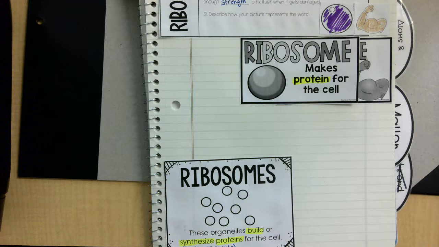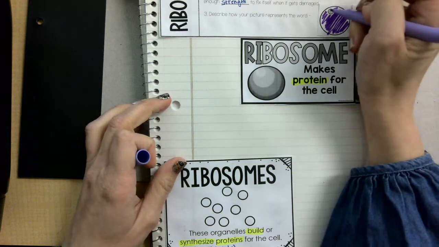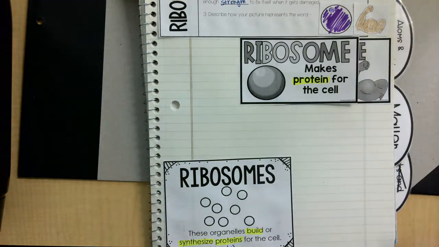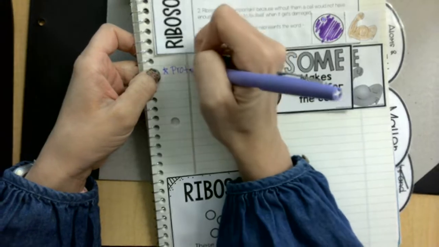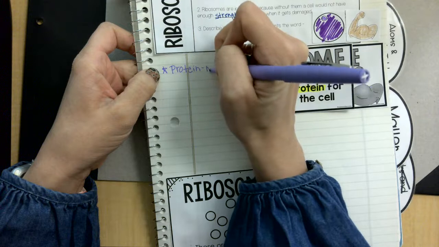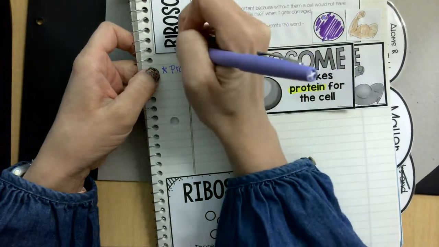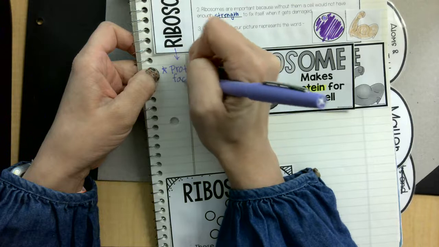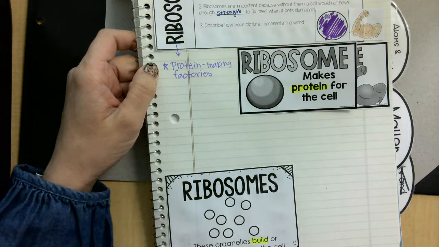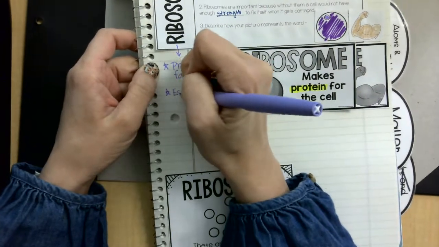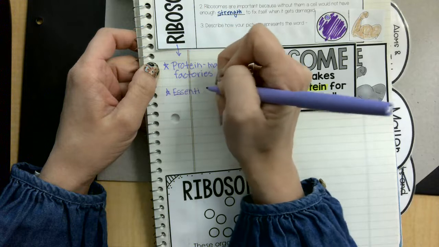Okay, so ribosomes. Got our purple ribosome up here. The ribosome is the whole thing. That's just a little thing to show you that it is three-dimensional. Okay, we can call them the protein making factories. Essential. What does essential mean? You cannot function without it.